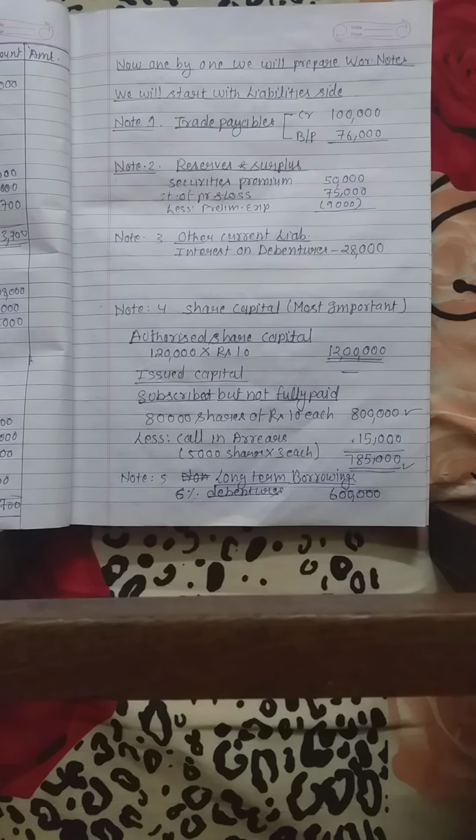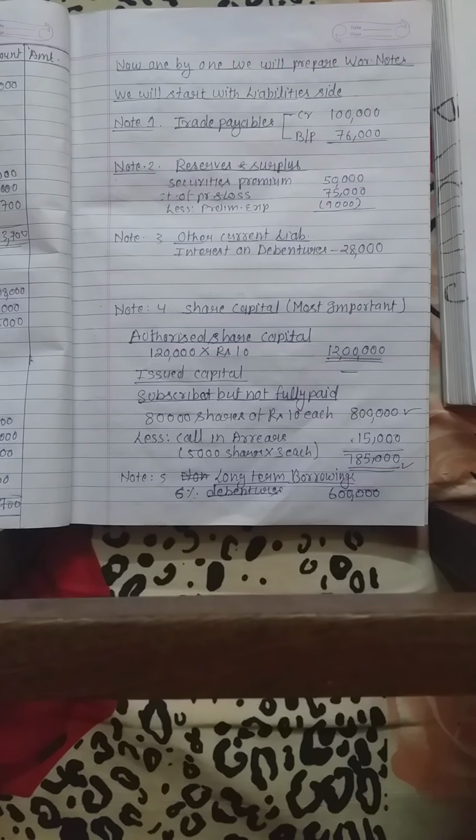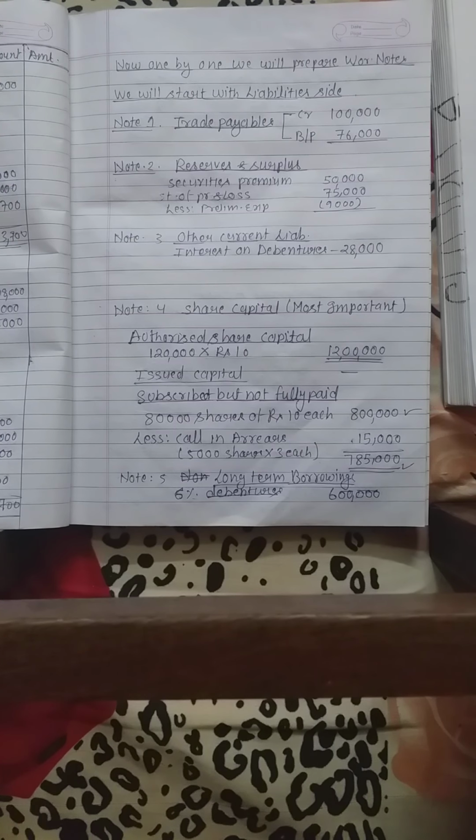Now see students, one by one we will prepare notes to account. If you go through your question, we will start with our liability side first of all. What you will find first, sundry creditors. So just simply put note number 1.